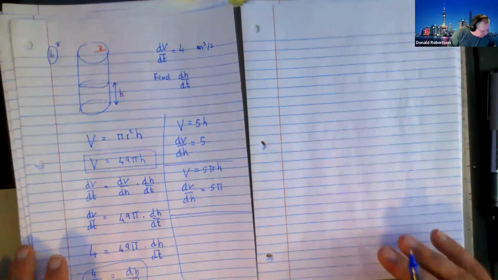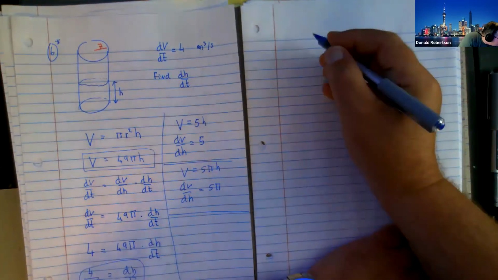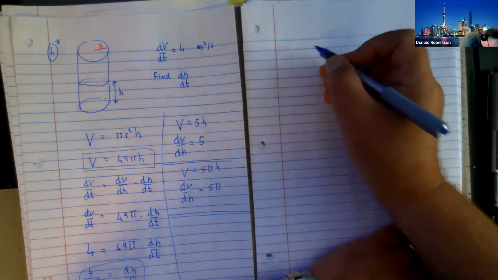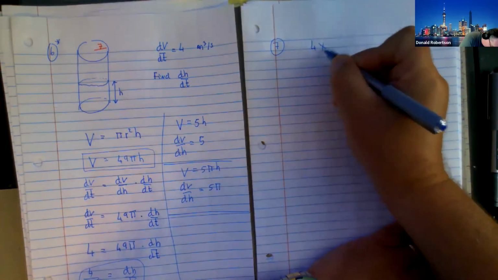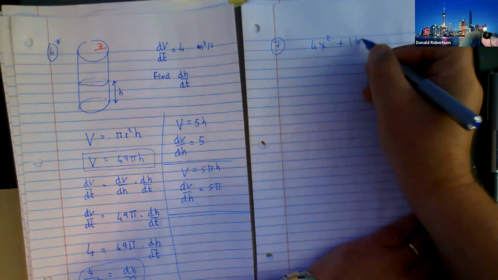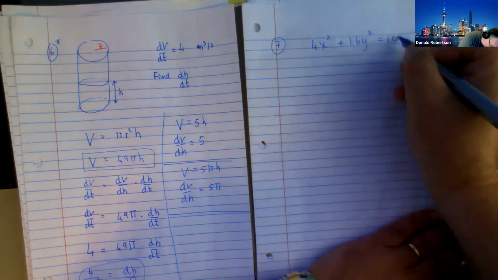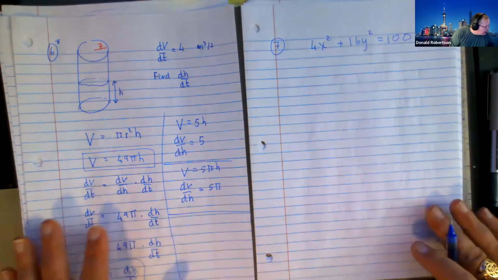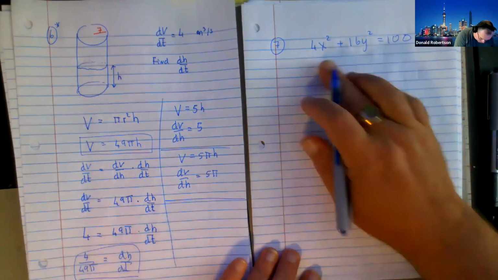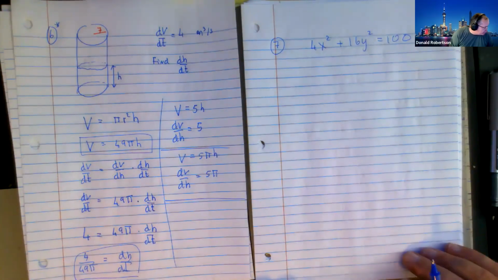Well, for the next question, suppose we have no story attached to it, but instead they give me an equation involving x's and y's. In this case, 4x squared plus 16y squared equals 100. And we are on x and y, like all these questions are functions of time.